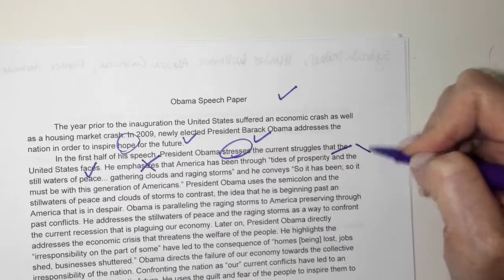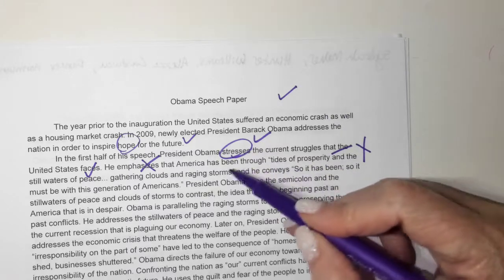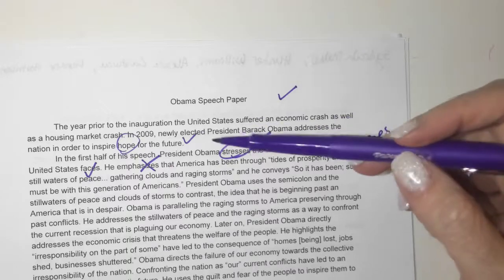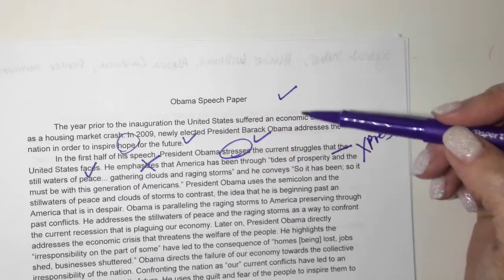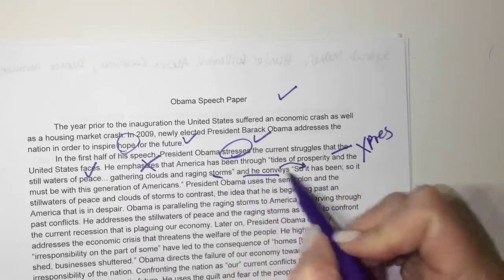Actually, that's not what he's doing. He's not saying America has done that. What is he saying? Who is he talking about? The presidents. So it has been, so it must be with this generation of Americans. And he conveys that that's a big jump from those two.